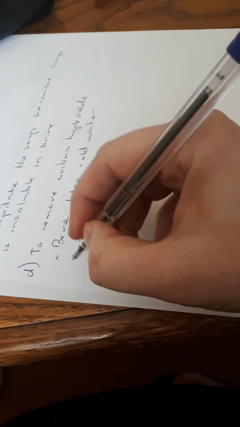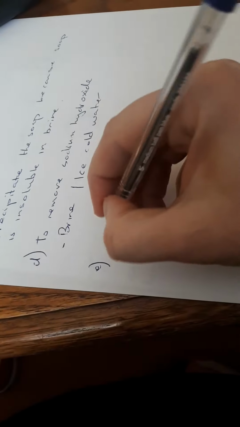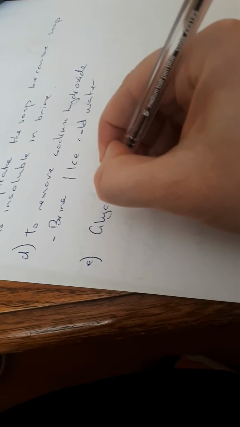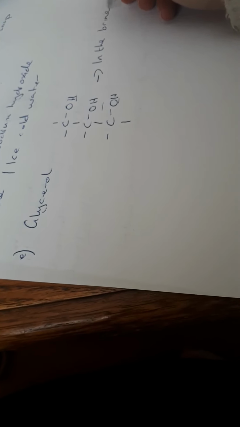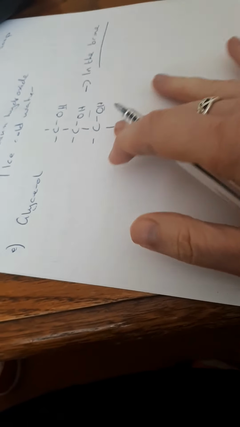Draw the structure or give the name of a co-product. So I'm making my soap, and you have to know the co-product here is glycerol, which is 1,2,3 propanetriol. Okay, so propan is 3. Ols means there's OHs, and tri means there's 3 of them. So that is your structure and name of glycerol. And then where is that located? Again, this is soluble. If you look, all these OH means it's soluble in water. So that would be located in the brine.